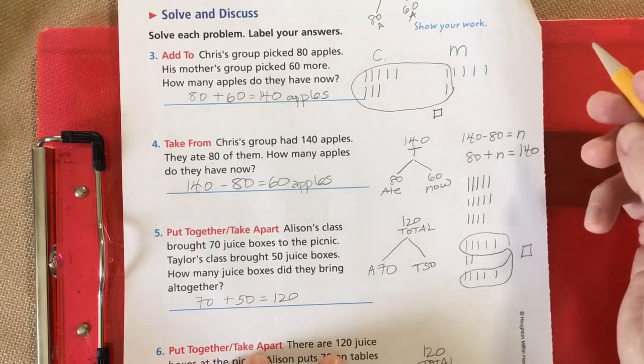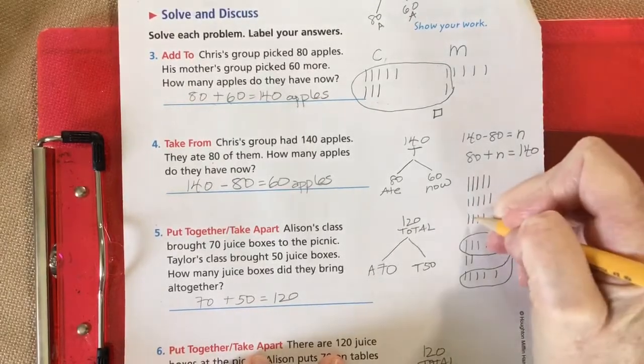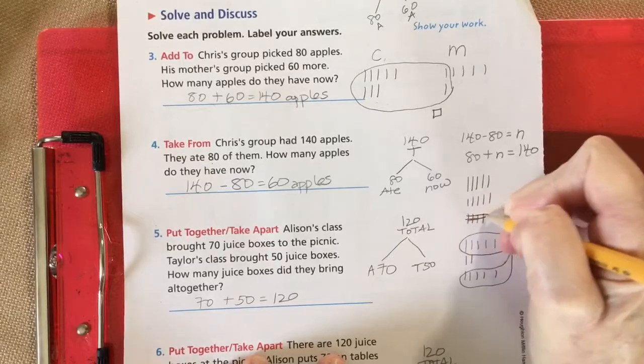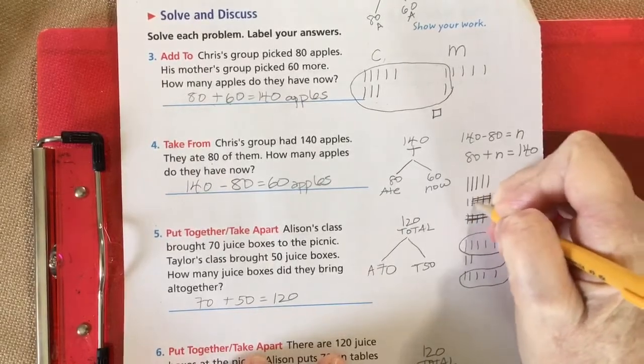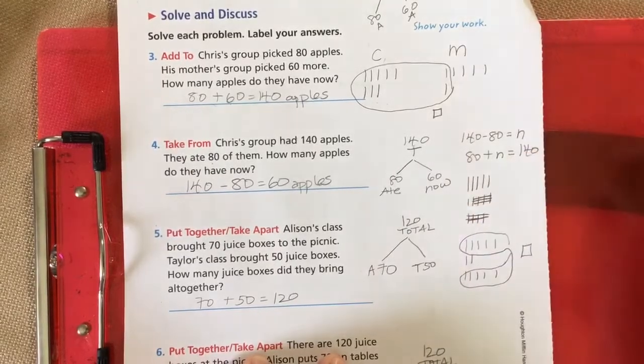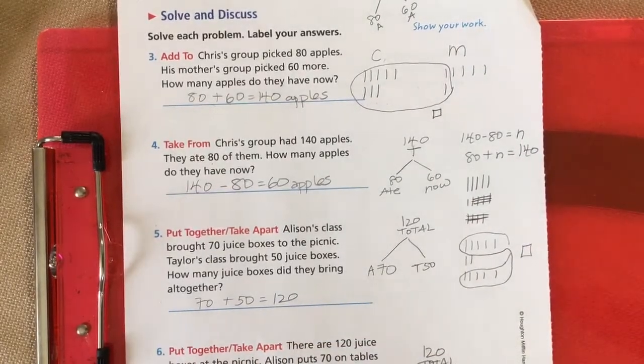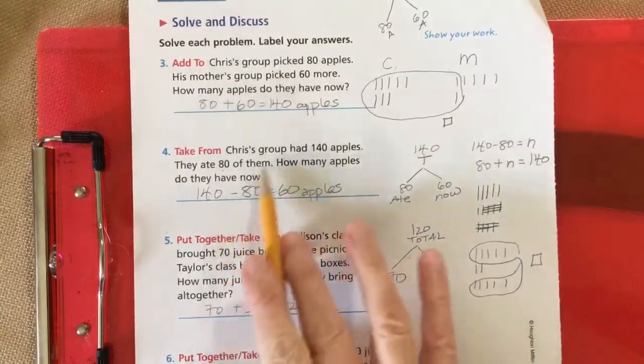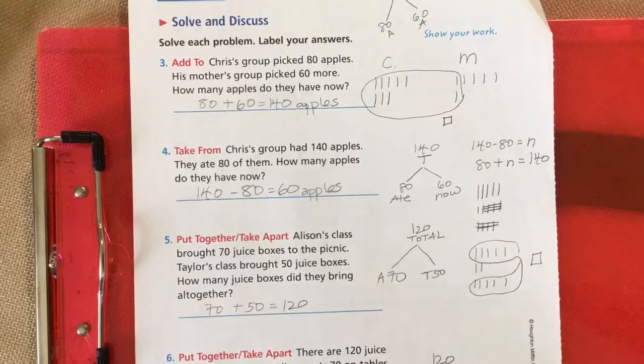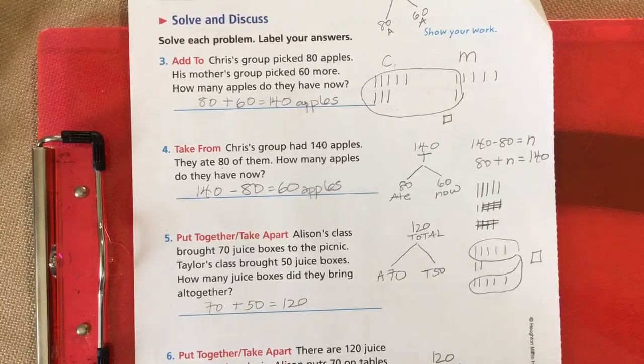All right, so if we take 80 of those away, here's 4, and here's 4, and what do you have left? 6 of those, okay? So if you need to draw pictures for yourself, I highly recommend that, boys and girls. I'm a total visual thinker, and having the picture there is super helpful, even though we're talking about the same numbers, okay?